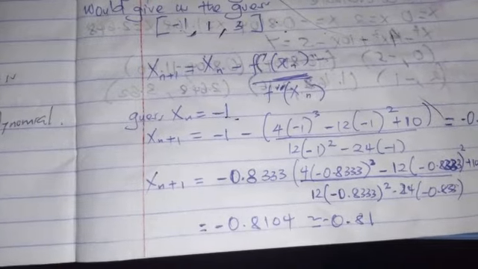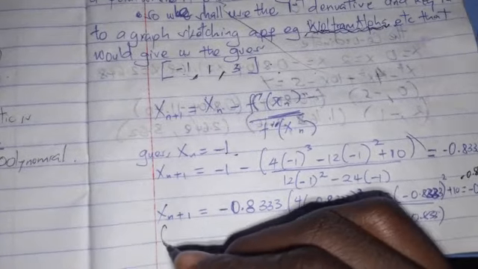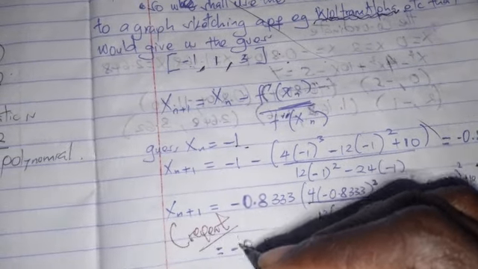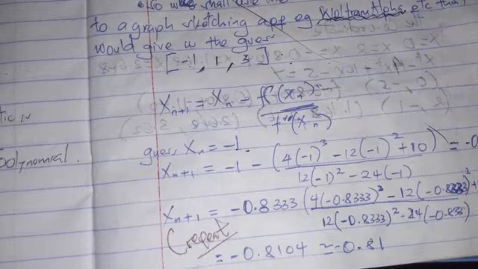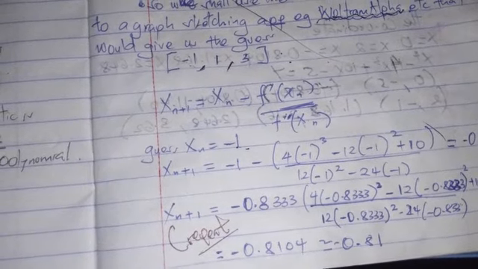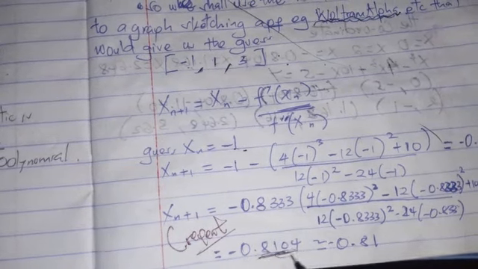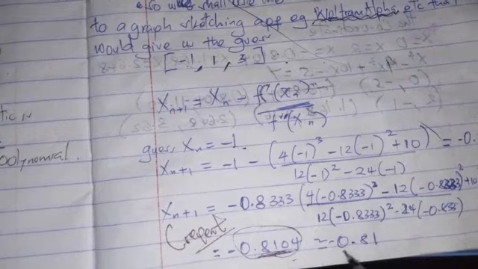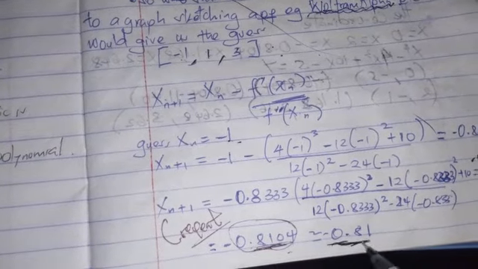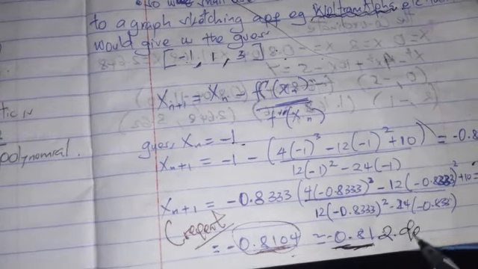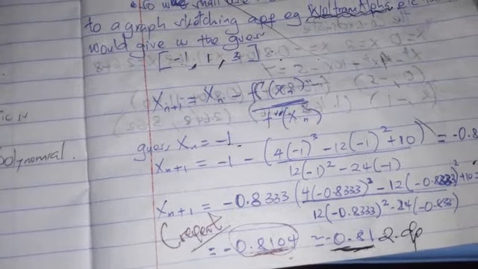So we are going to repeat this procedure until you get where the value is converging. And when you repeat this procedure, you get that it is converging around this figure. So this is the possible critical point that I've approximated to 2 decimal places for easy doing.